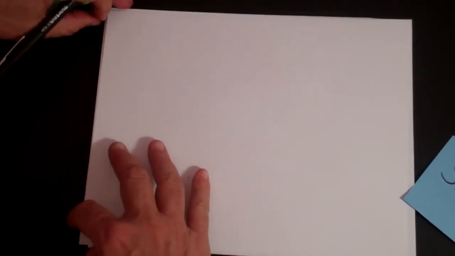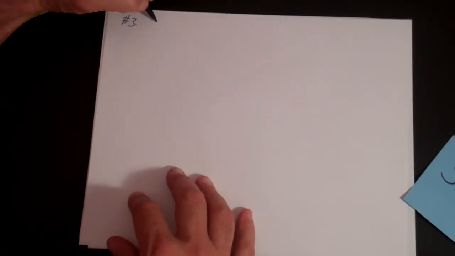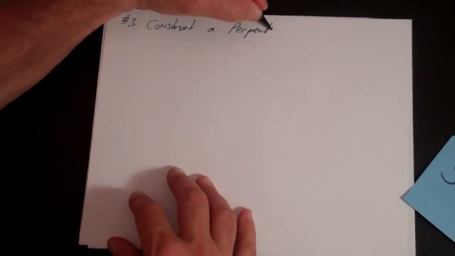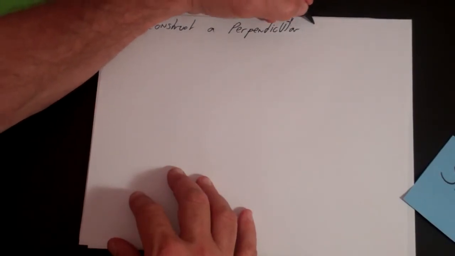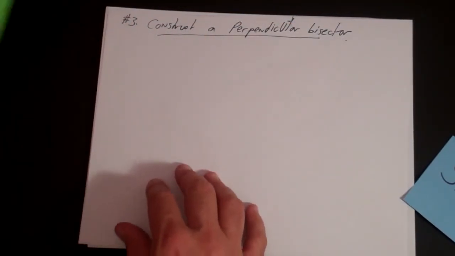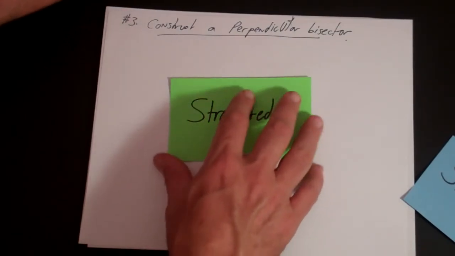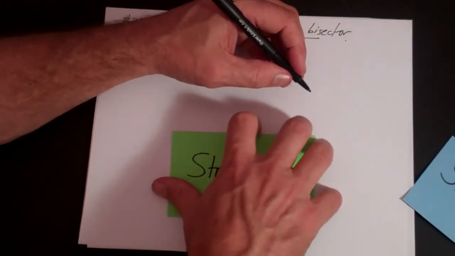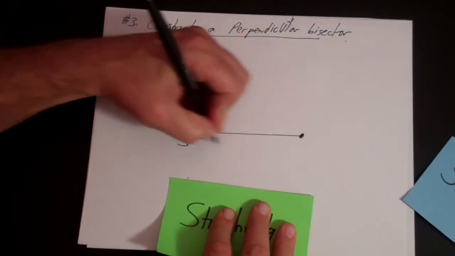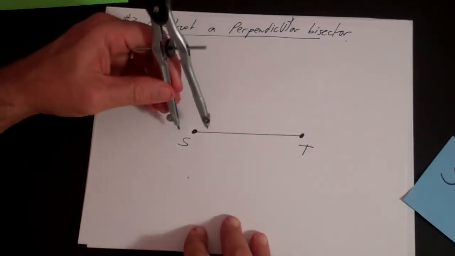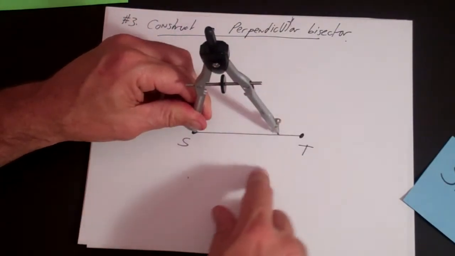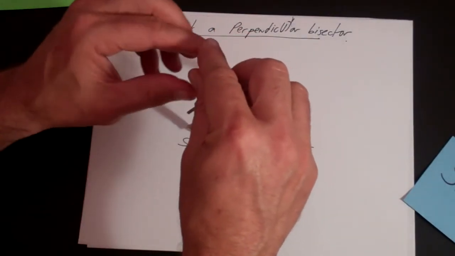And that's what we're going to do. That's construction number 3. So construction number 3 is to construct a perpendicular bisector. So let's do that. The first thing you're going to be given is a segment of a certain length. So you'll be given, let's just call this one ST. So what you're going to do here is draw an arc. Now the arc can be any distance, but it has to be more than half the distance, otherwise it won't work.